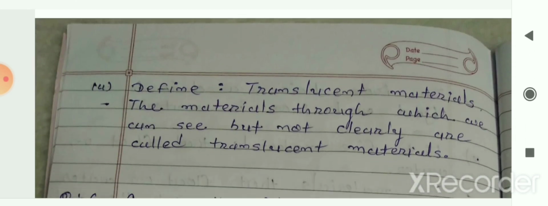Next is, define translucent materials. The materials through which we can see but not clearly are called translucent materials. Through these objects we can see but we cannot see clearly. So these kinds of objects are known as translucent objects or materials. The examples we had seen are frosted glass and oily paper. Those are translucent materials.